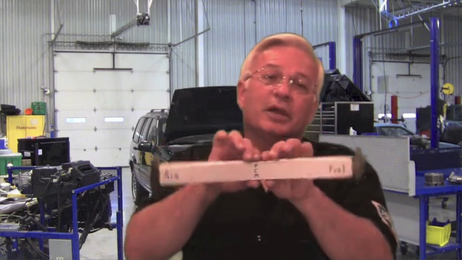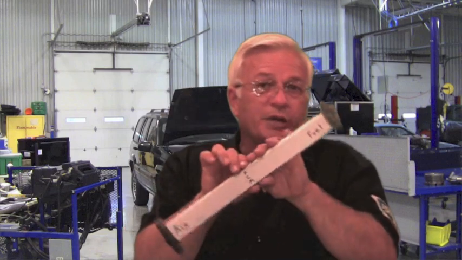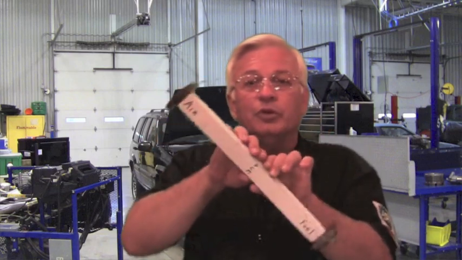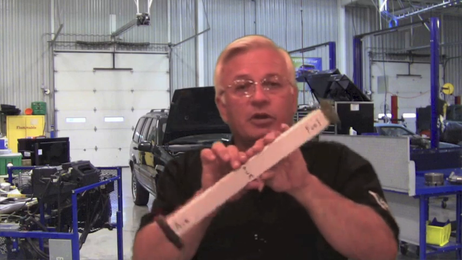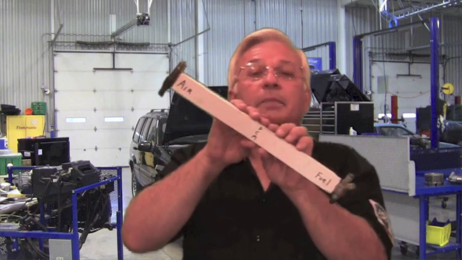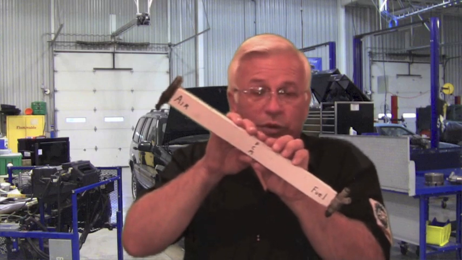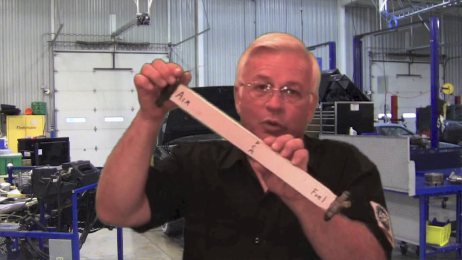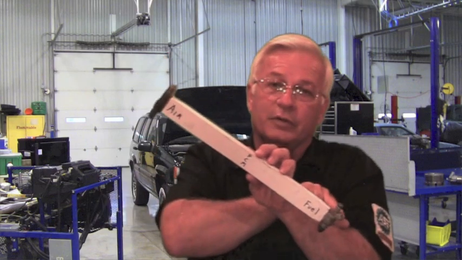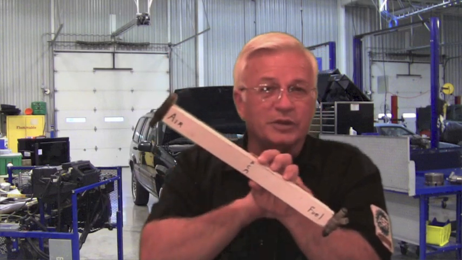However, it can be complex when we get a code. What is a code? Well, if the computer is doing everything right, it should be balancing fuel like this. But if we get a code, it's because we're stuck, we're out of balance, one way or the other. We either have too much air, or we could have too little fuel. That's where it gets a little bit complex.